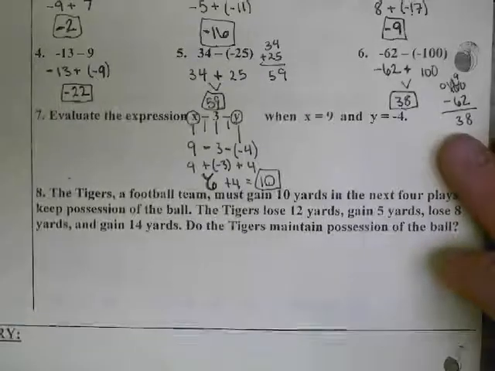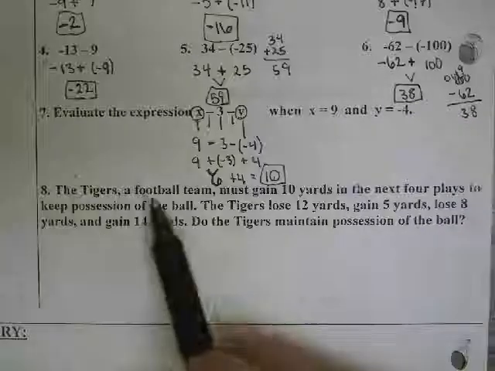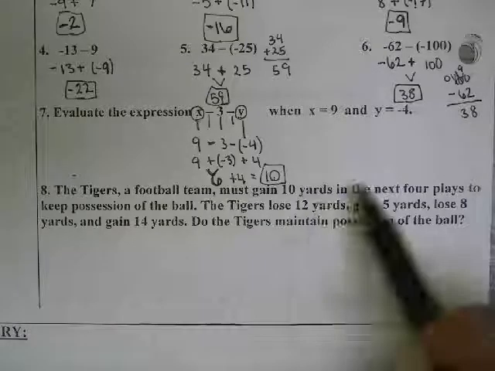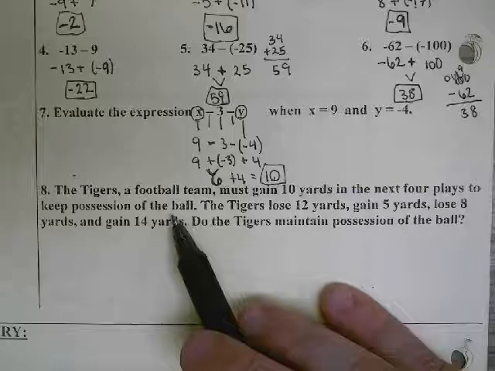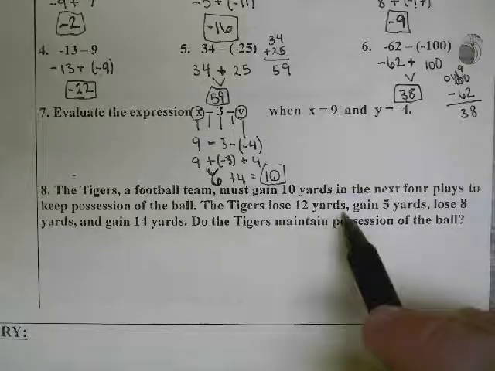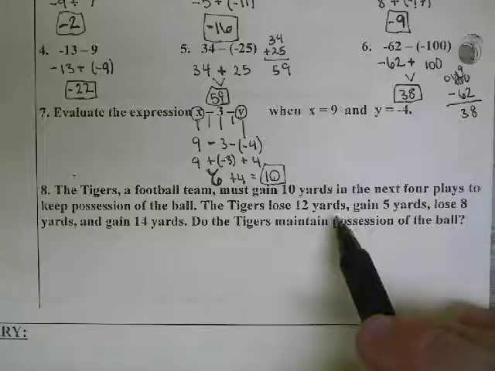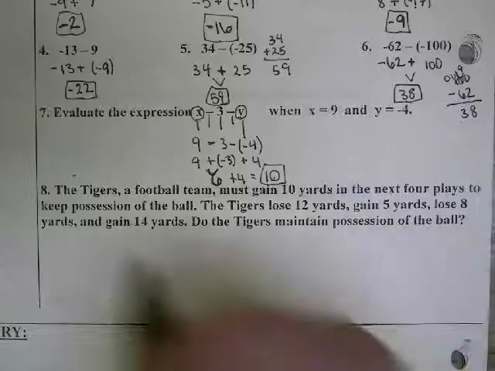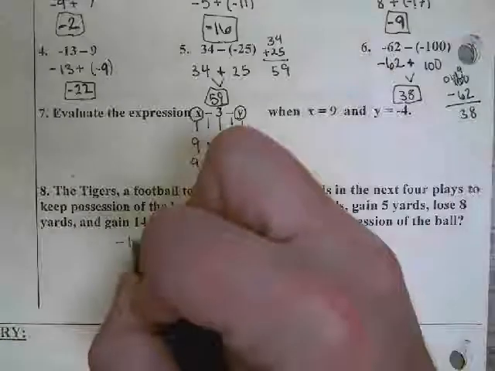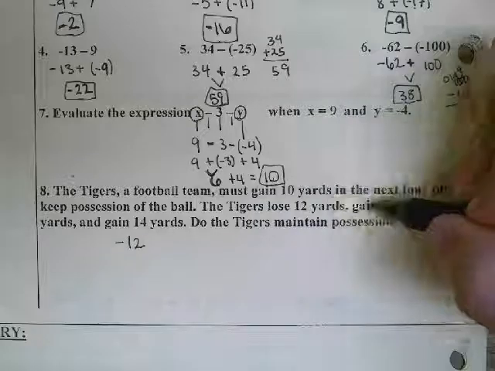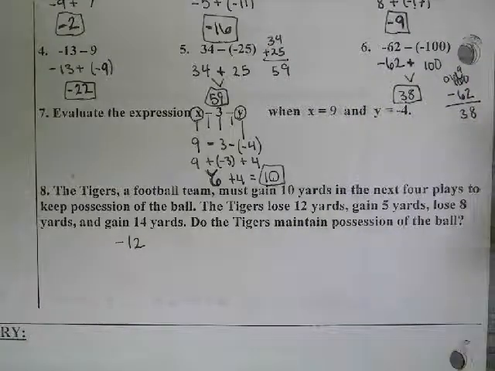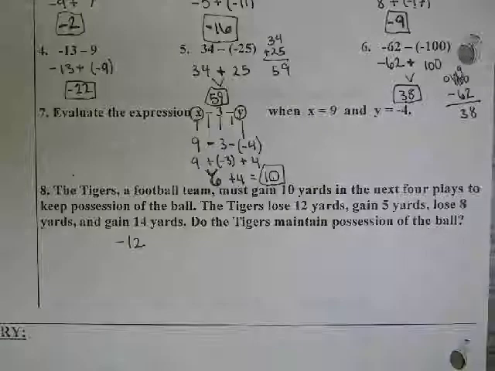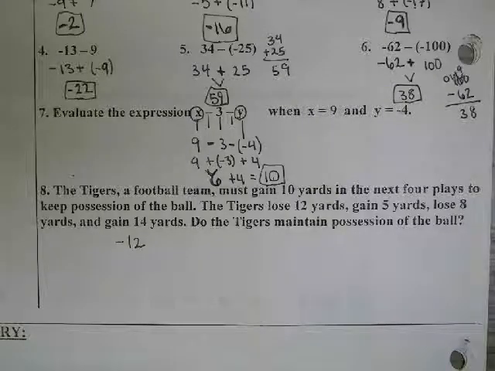Okay, let's look at number 8. The Tigers, a football team, must gain 10 yards in the next 4 plays to keep possession of the ball. The Tigers lose 12 yards. So if they're losing 12 yards, is that positive or negative? That's negative. And they gain 5 yards. So we're going to add 5 or are we going to take away 5? They're gaining 5 yards. We'll add 5.